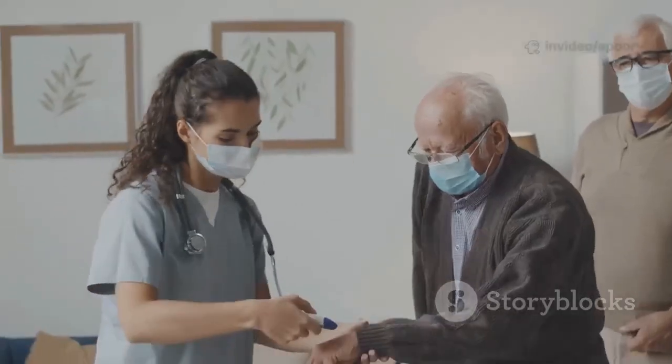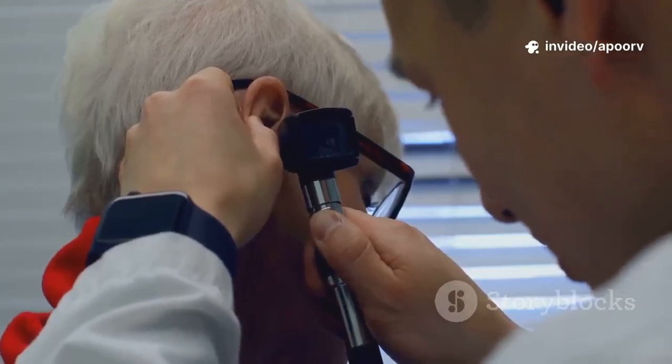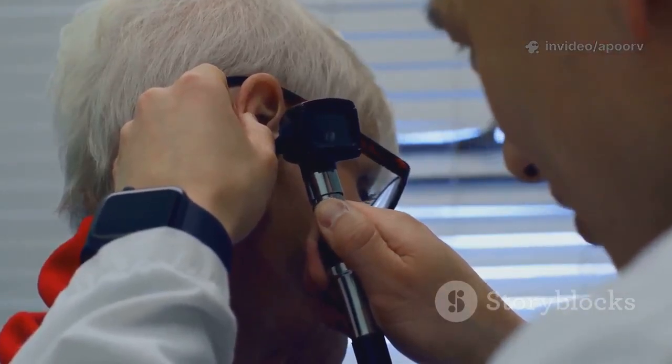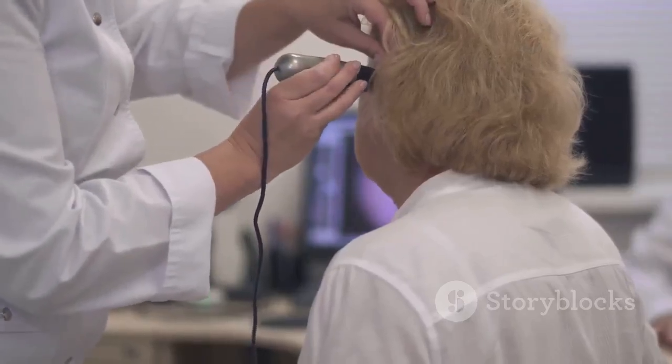During conversation, we observe that Mr. Chen watches our faces intently. We have to repeat questions for him. An otoscope examination shows his ear canals are clear with no wax buildup. A simple whisper test confirms he has difficulty hearing quieter sounds.